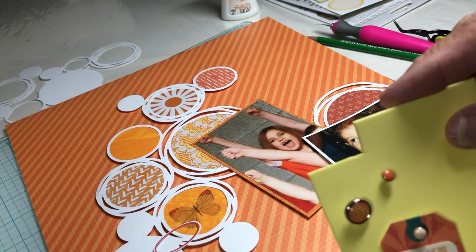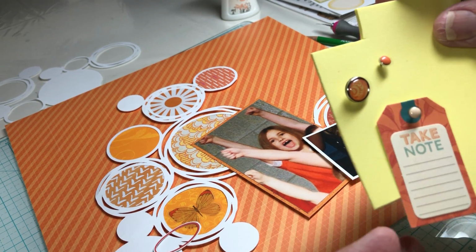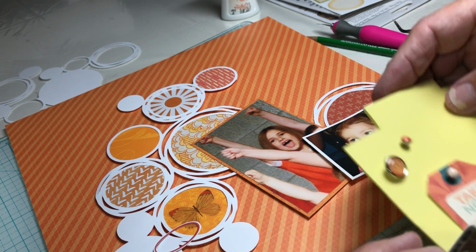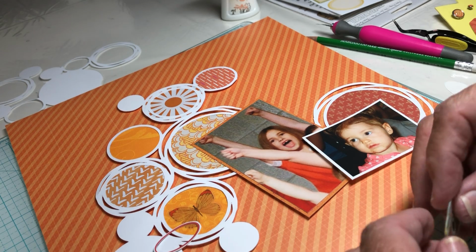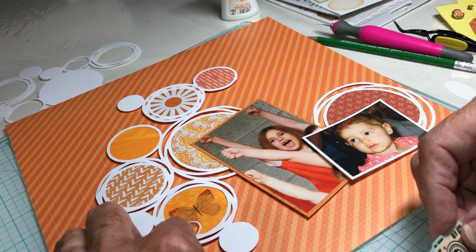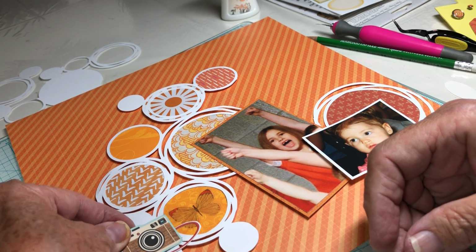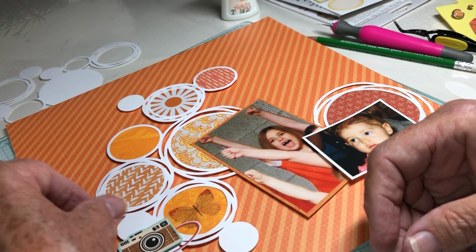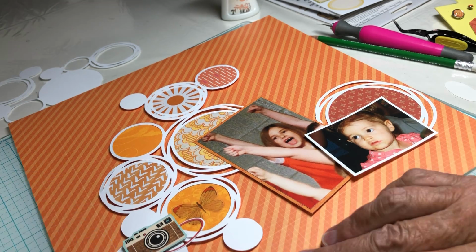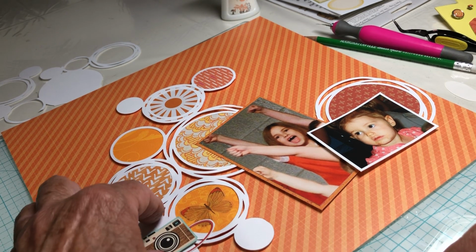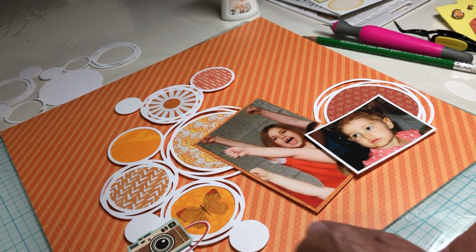These two brads, and well, actually there are three brads. This little take note might be a good place for some journaling. So let me do that, put that down, and kind of do that. And that kind of covers these solid circles.